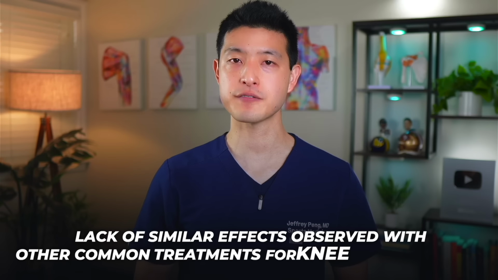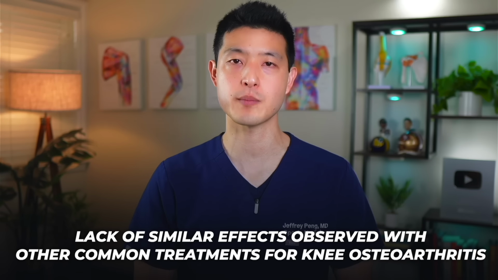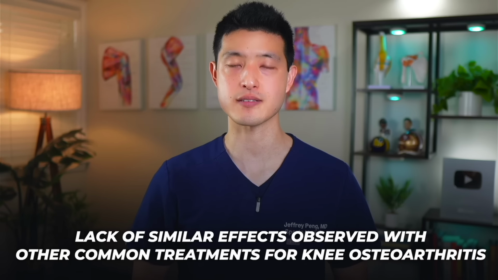Of course, it is important to note that the associations mentioned do not establish causation. Some argue that individuals with more severe knee arthritis are more likely to receive additional cortisone shots and were destined to get worse arthritis to begin with. And of course, this is a valid perspective. However, what sets cortisone shots apart is the lack of similar effects observed with other common treatments for knee osteoarthritis. In fact, quite the opposite has been found.